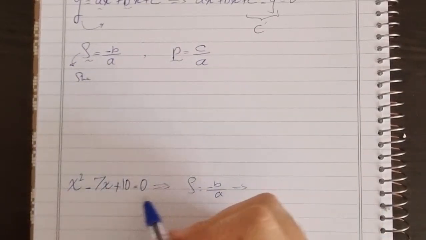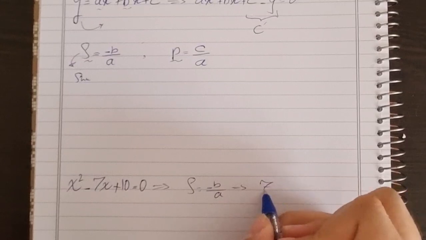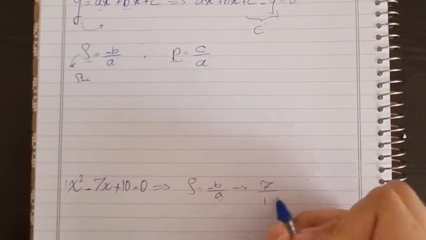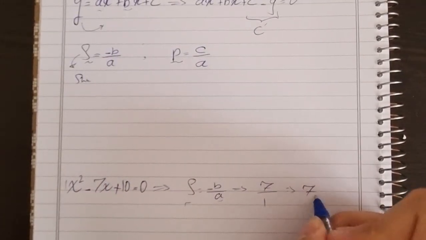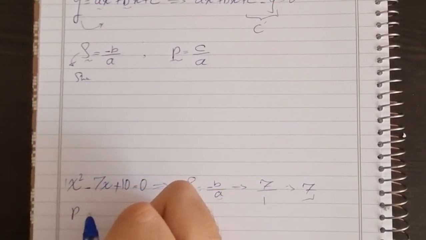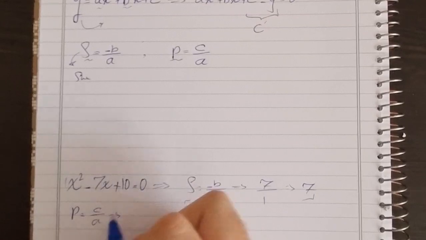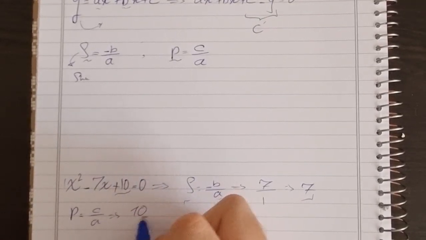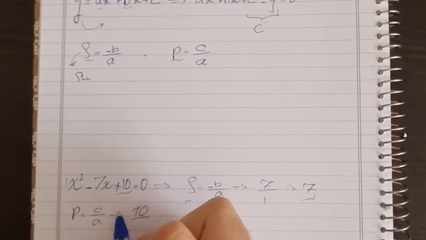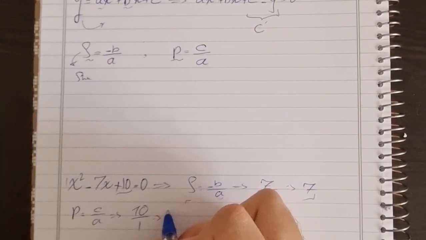Minus 7 becomes 7, and a is 1, so the sum of the zeros is 7. The product of the zeros, which is c divided by a, is going to be 10, which is c, divided by a, which is 1. So we have 10 here.